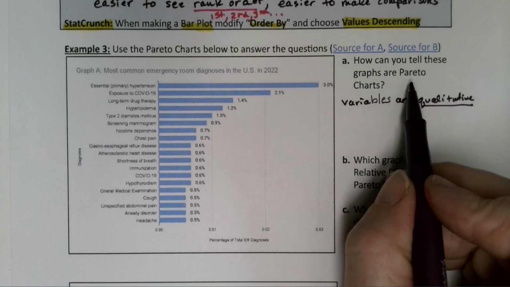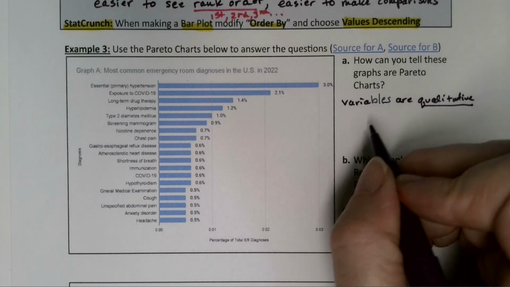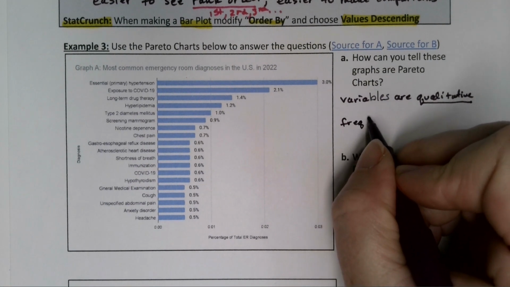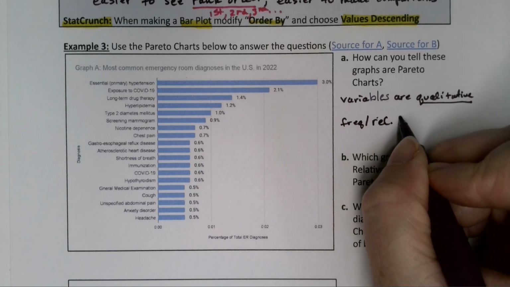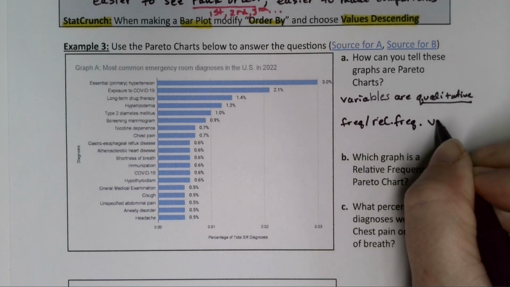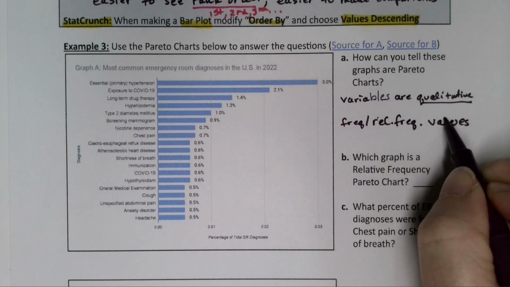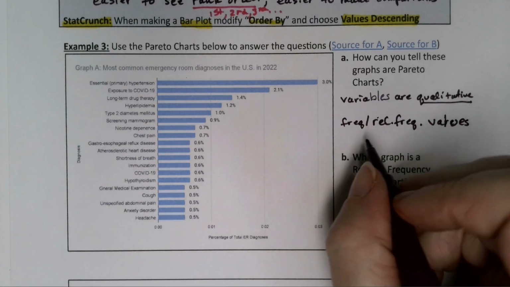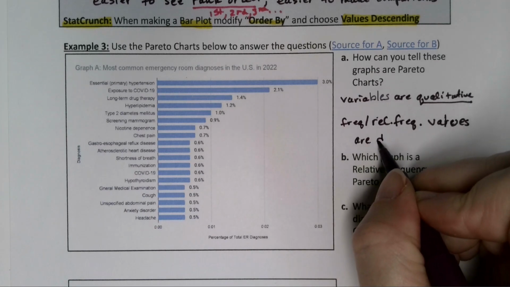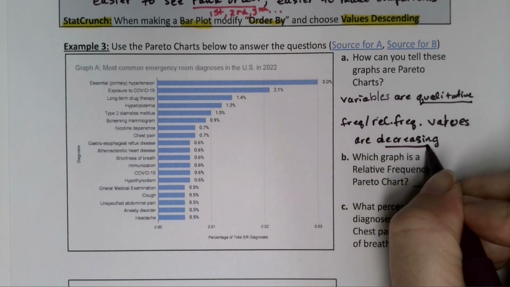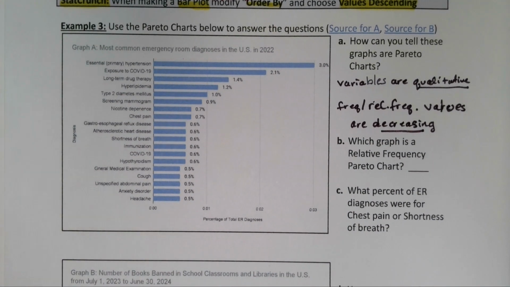But it's a Pareto chart because not only are the variables qualitative, but the frequency or relative frequency values are in decreasing order. Right? They go from the highest value to the lowest value.